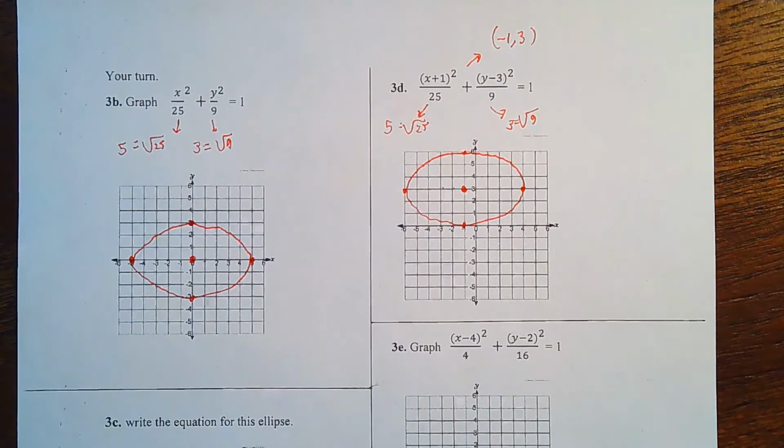Let's have you give this a try now. You do 3E and 3F, pause the video, come on back when you're done.